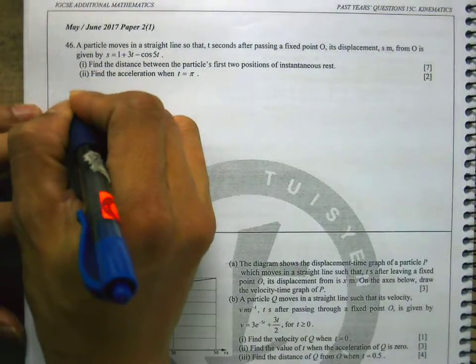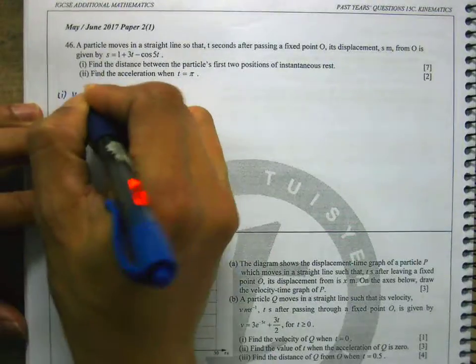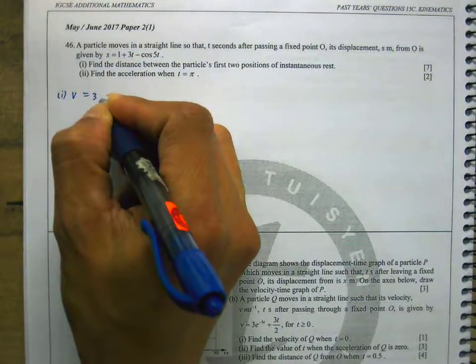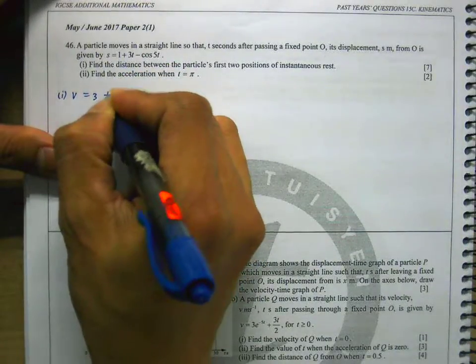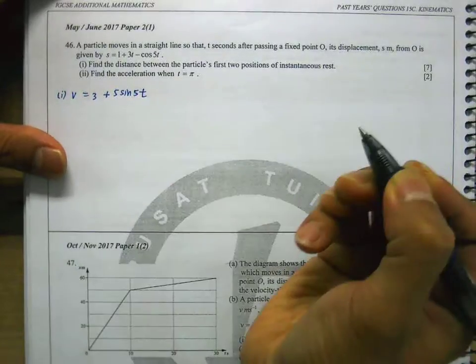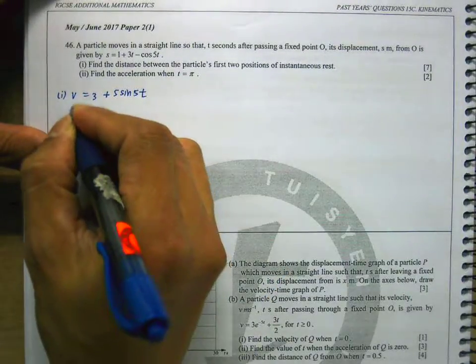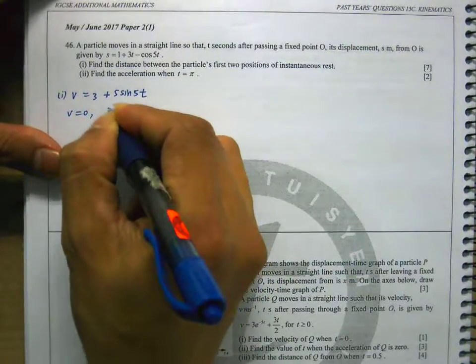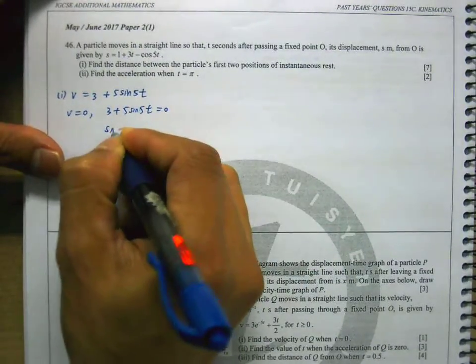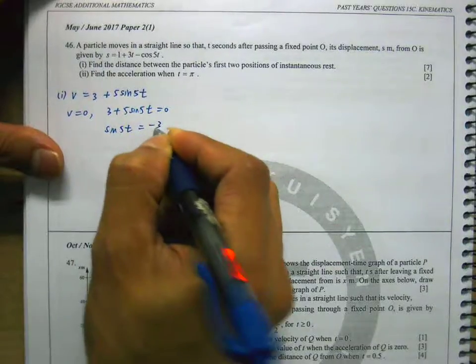So when I differentiate displacement, I get velocity. This will be 3. Differentiate cos, and I already have a negative here, so it becomes a positive 5 sine 5t. Okay, so I'm going to let v be 0. When my v is 0, 3 plus 5 sine 5t is 0. Sine 5t is negative 3 over 5.